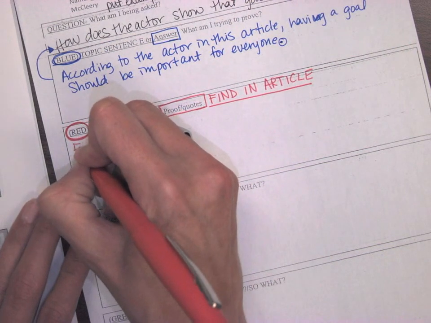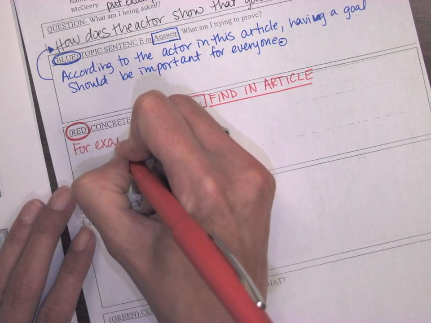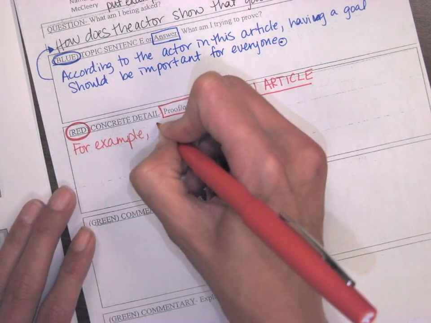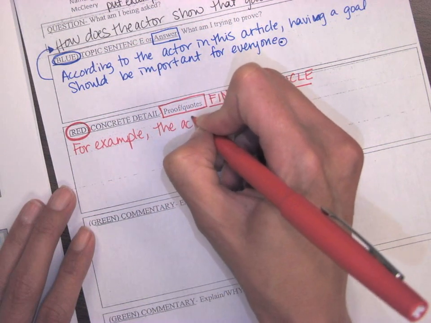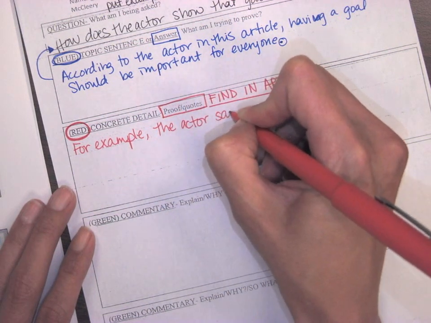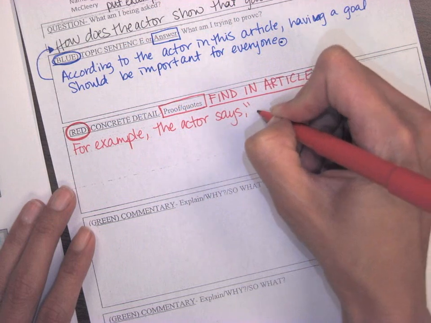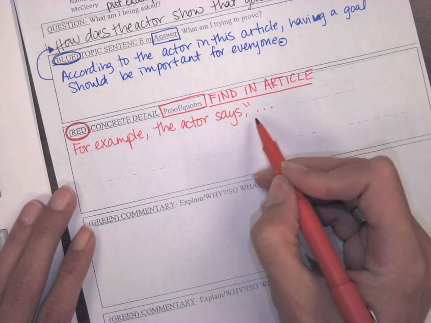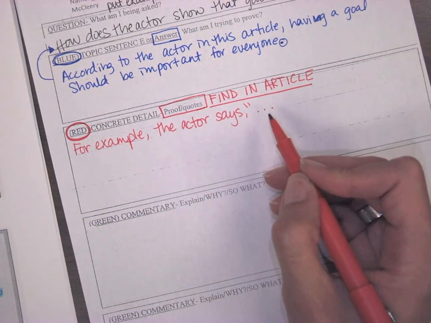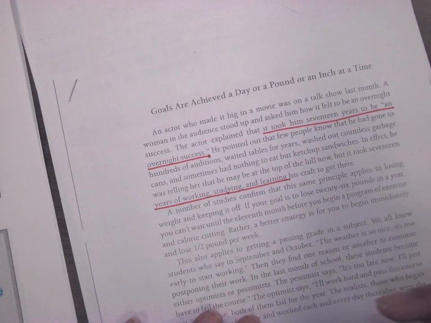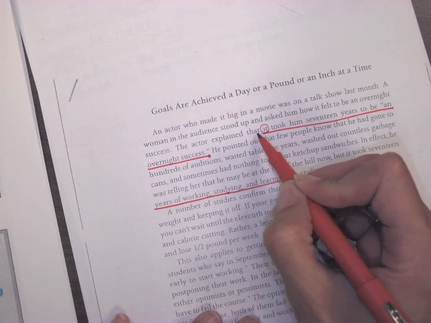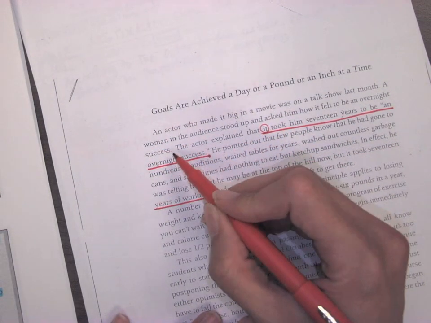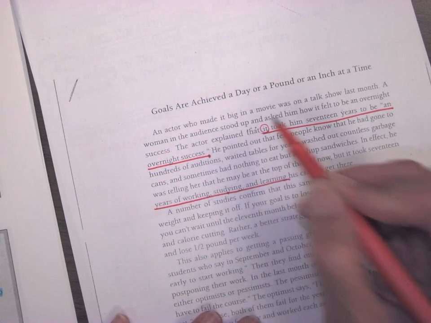So for example, the actor says ... Now, if you don't know why I'm using those dots, it's because I'm leaving out words. So look, I'm starting with the word it, but there's words in front of it. I'm not using that, so I have to replace that with 3 dots.